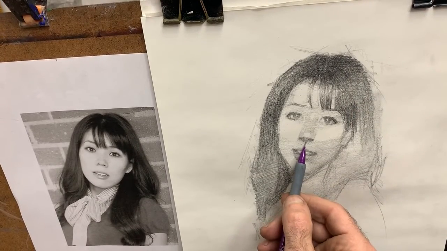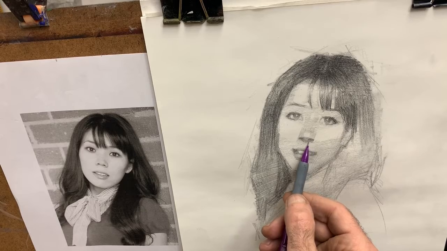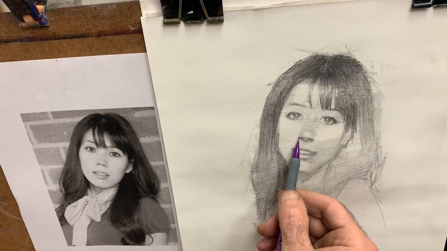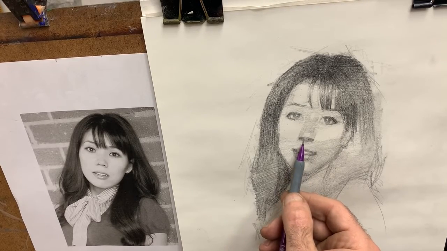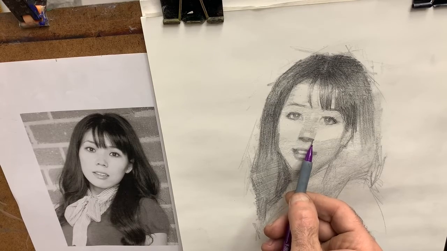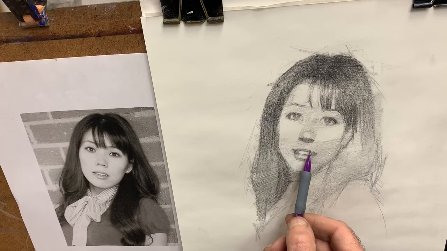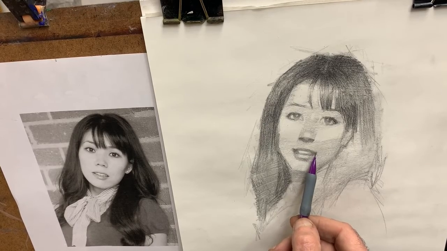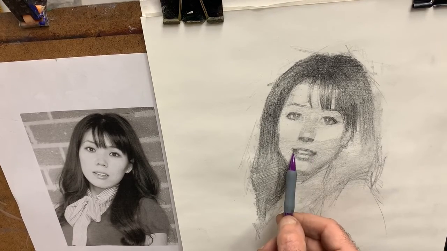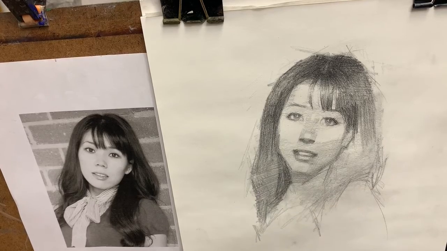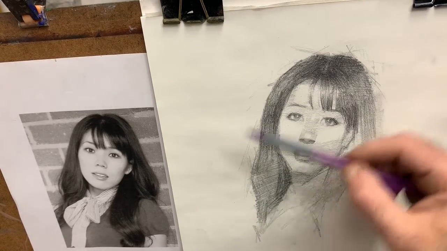Time pressure is always with the artist because the model has to go, the sun is going down, everything is changing every minute. You kind of have to practice enough to be fast. And it's always tempting to do details, but stop and see if the shape is right.